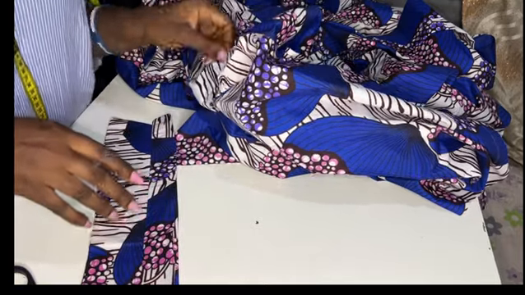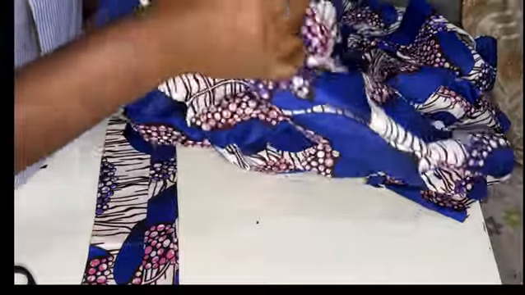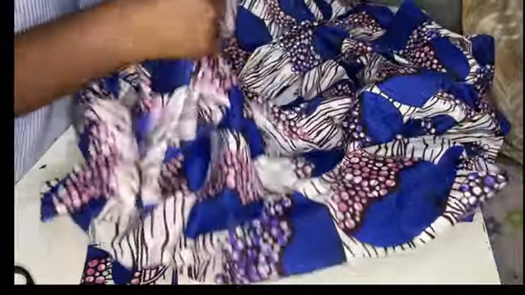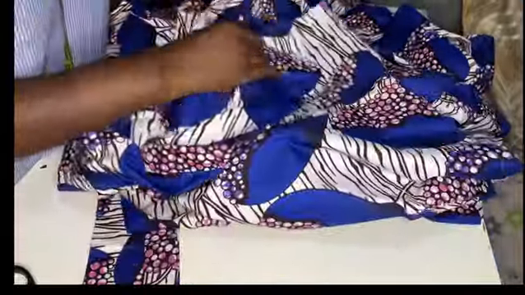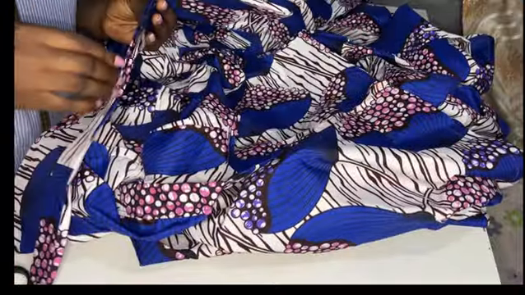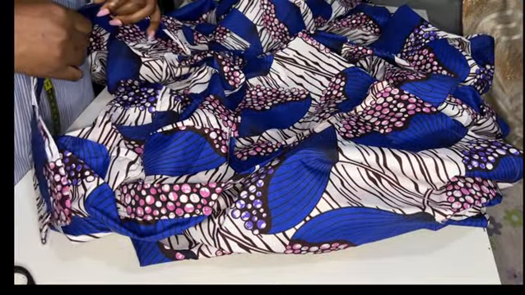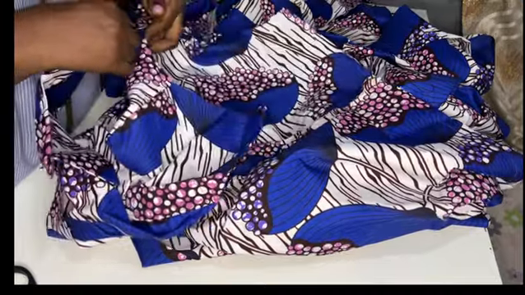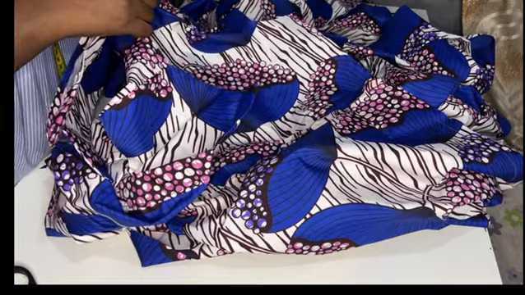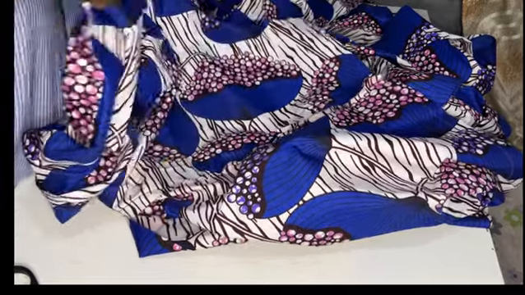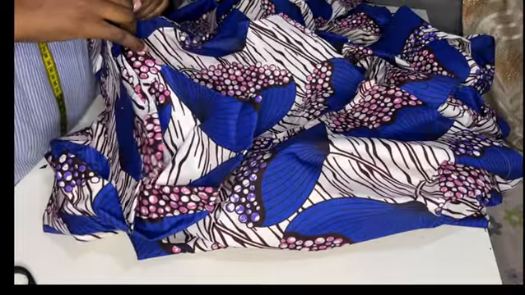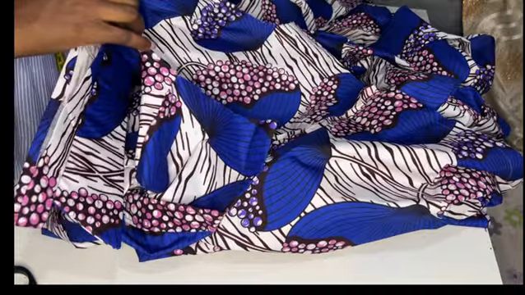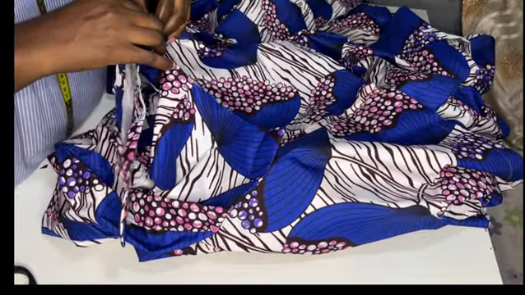So the first thing we're going to do is this place facing me, the midpoint, here. The place that doesn't have the stay, this place that doesn't have the stay will be here, and so you will sew it out. You repeat the same thing, and then you sew it out. Let me show you what next you're going to do after this.